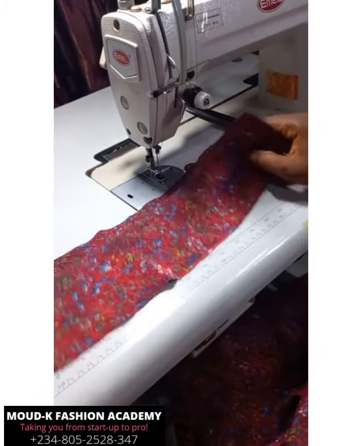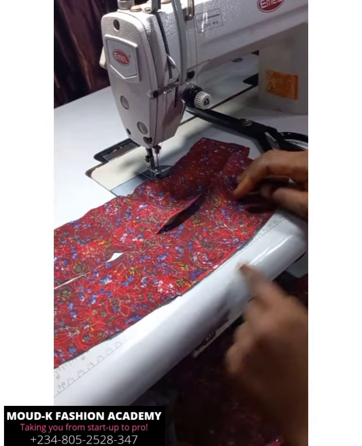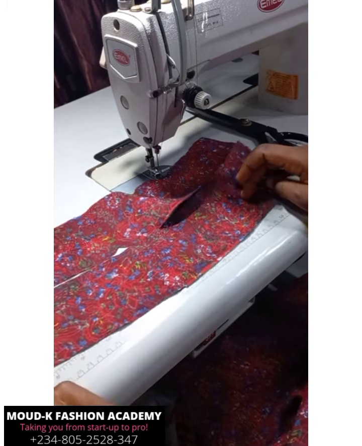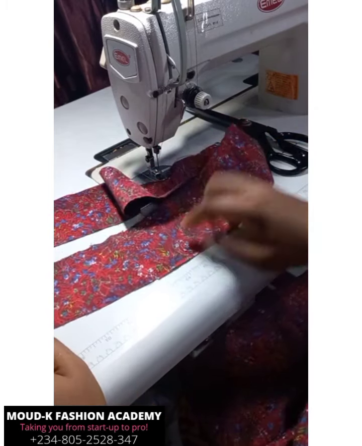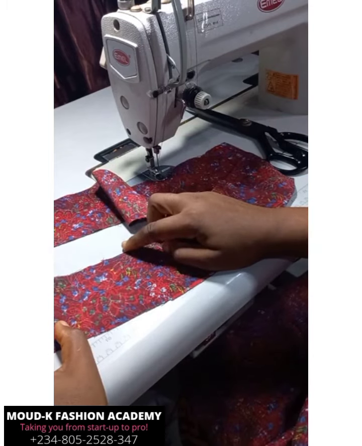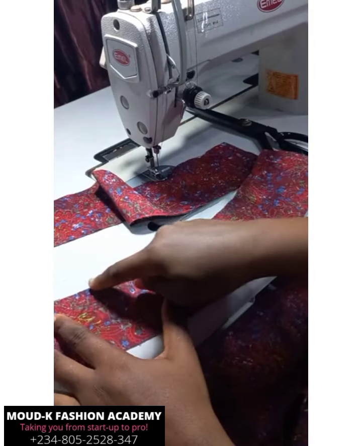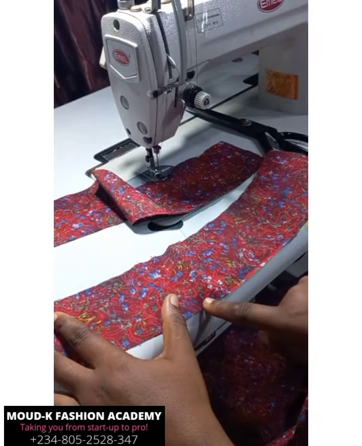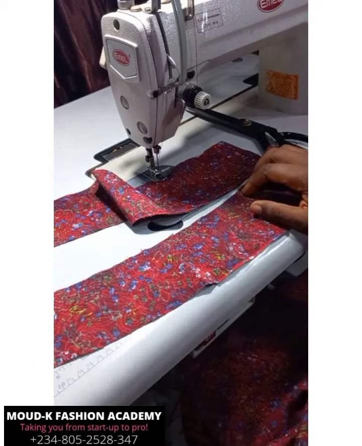So this is the lining piece. So this is the area that is going to be attached. These sides are going to be attached on the fabric, whereas this is the part that is going to be on the neckline. So I'm going to go ahead to turn over this part while we attach this part on the dress, on the jumpsuit.